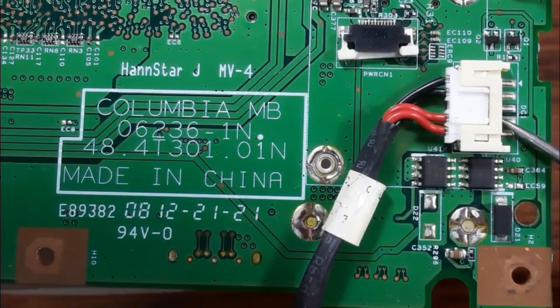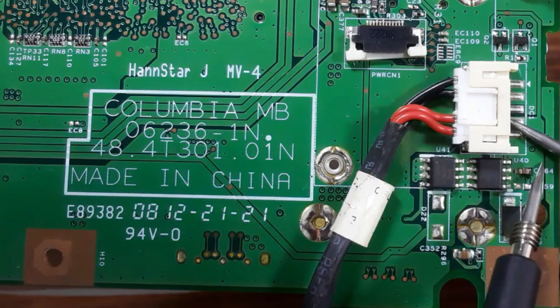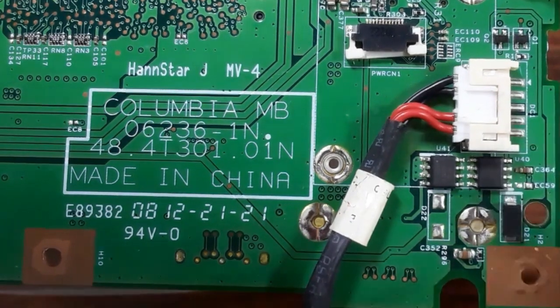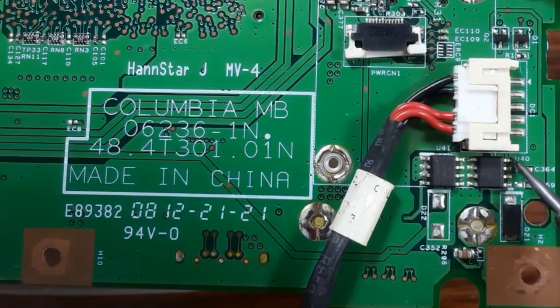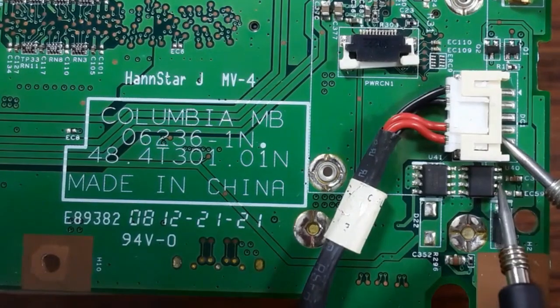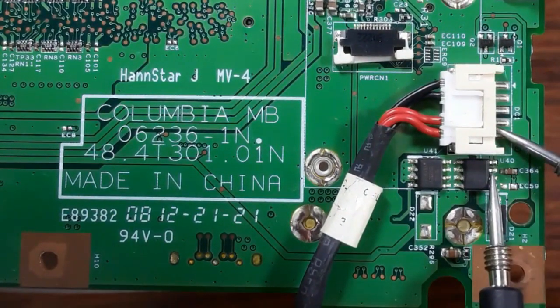Let's track this wire. So we have here 19 volts. This path goes directly to here. Why? Because we have the path, as you see. We follow this path. So 19 volts goes to this capacitor, to this MOSFET, as you can see.